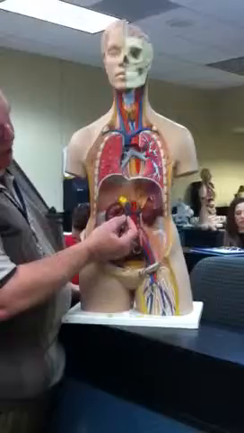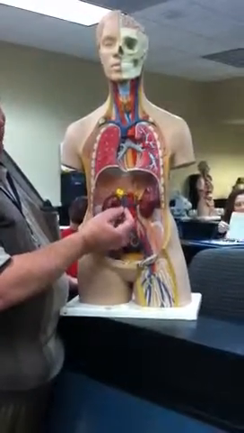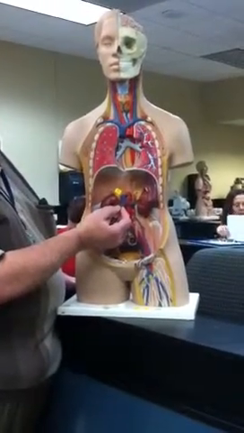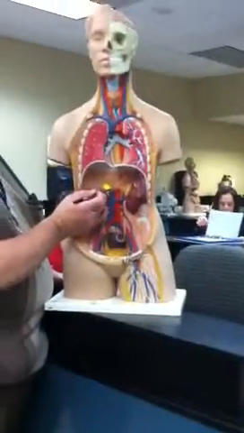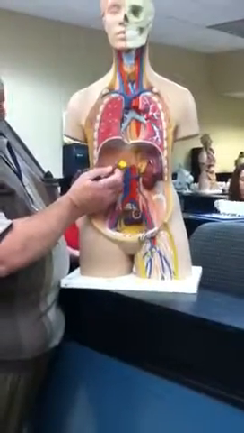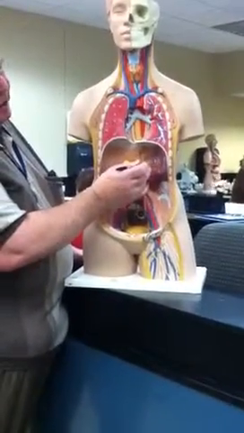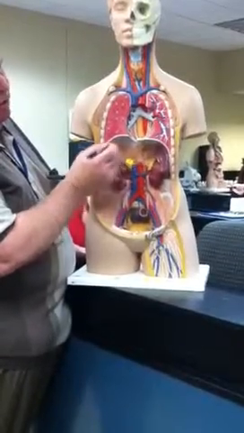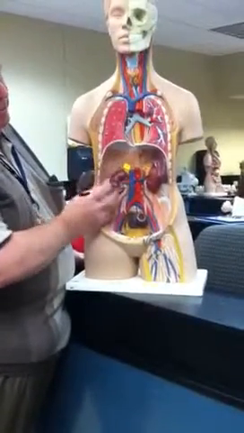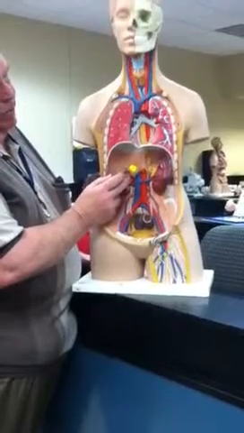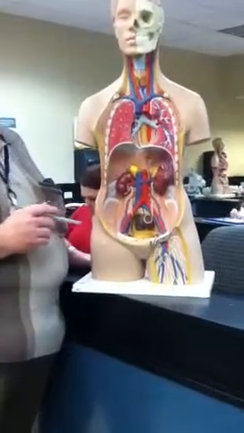First branch off the abdominal aorta is our celiac trunk. Celiac trunk has 3 branches. Gastric goes to the stomach, splenic goes to our spleen, hepatic goes to our liver, which is right here. So it's gastric, splenic, hepatic arteries. Okay?